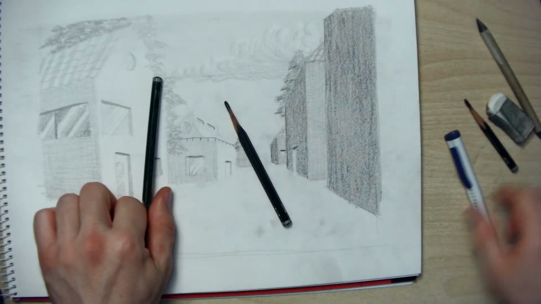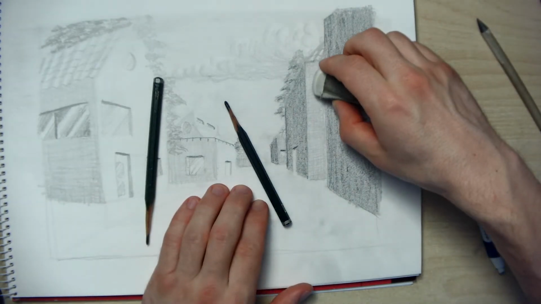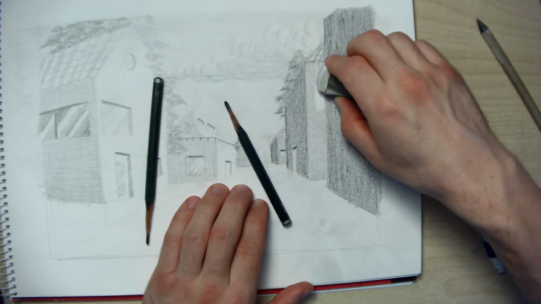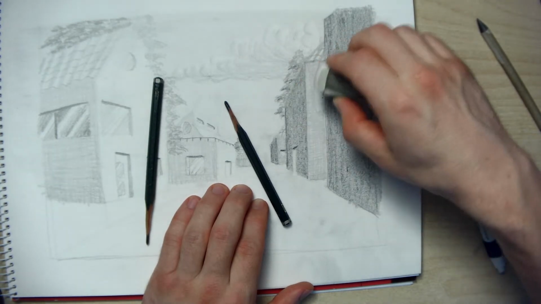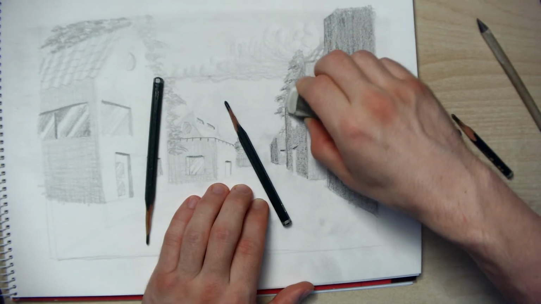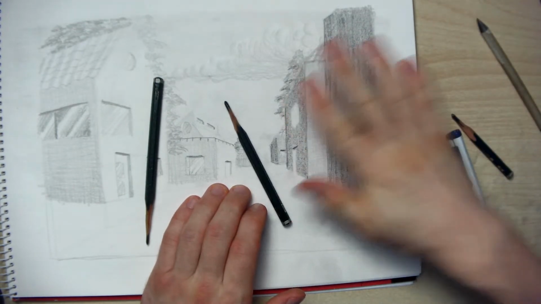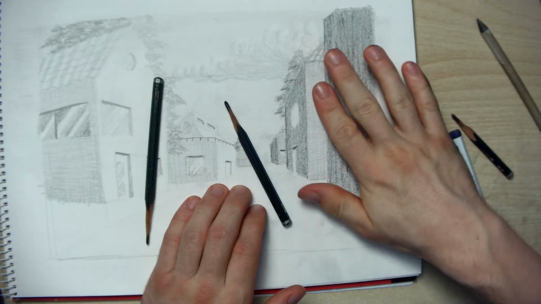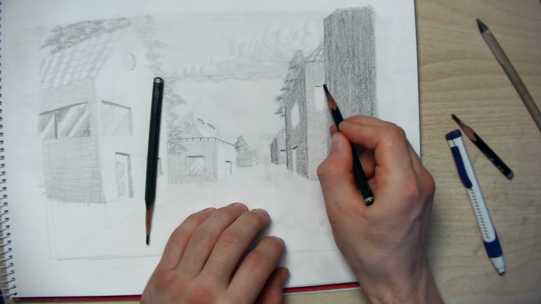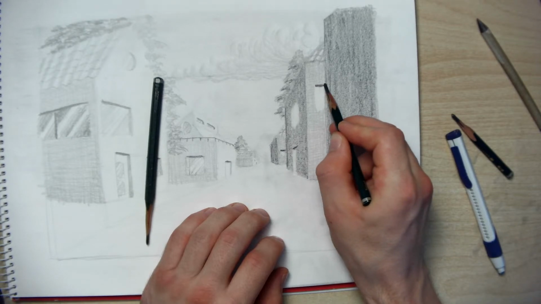And let's get in a couple of windows. Let's have one up here and another one up in here. It's quite difficult to erase rectangular shapes with this eraser, but I'll try my best.